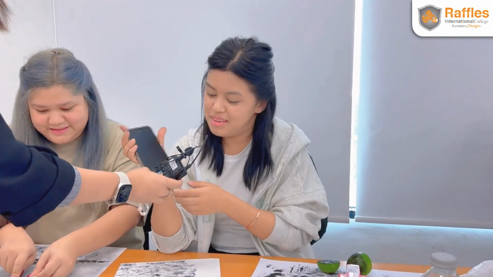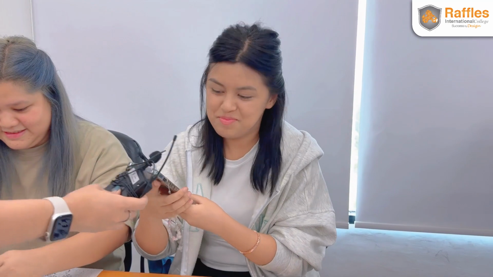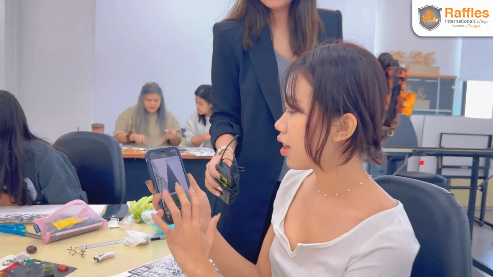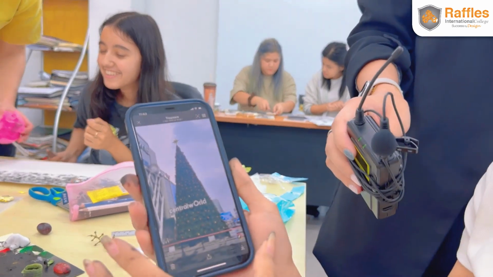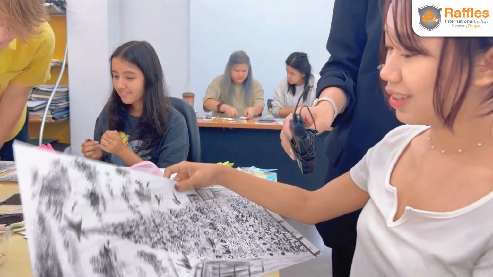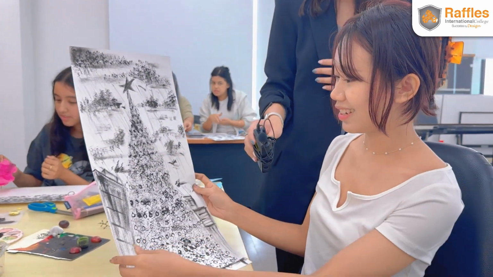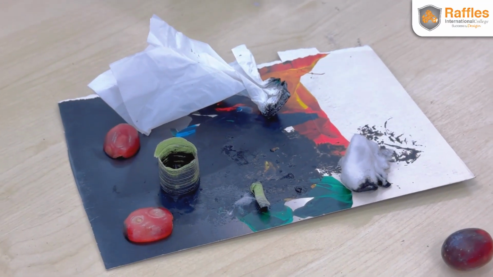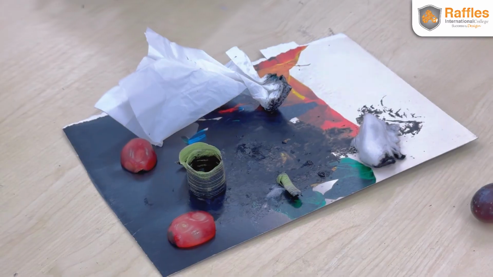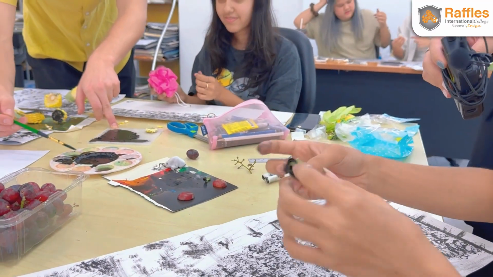So I'm trying to make it. It's in the process. I'm just doing a Christmas tree. I'm going to finish. I use grapes and cotton pad and some corn leaves.